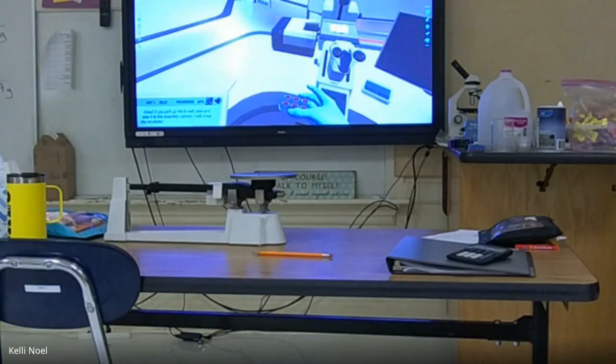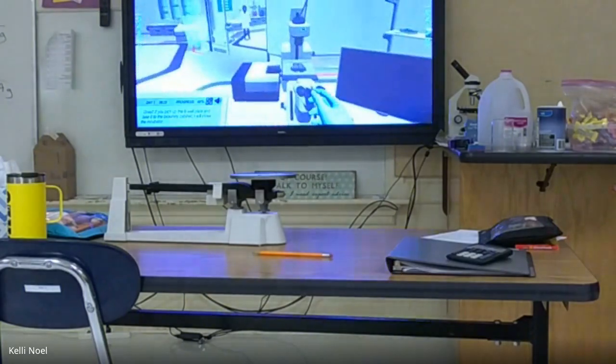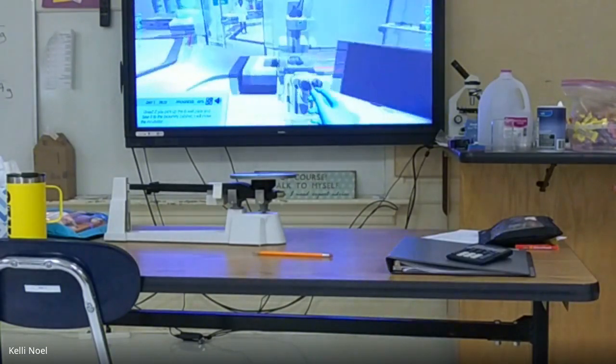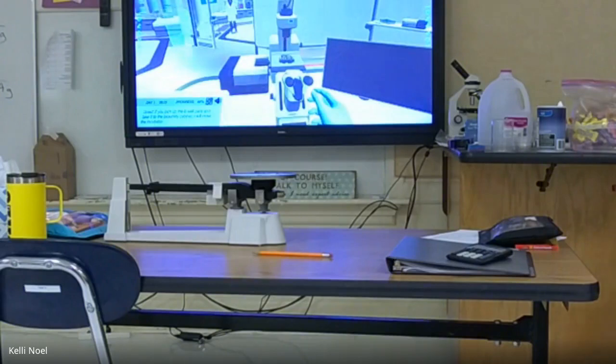Here's the microscope we're going to be using. Feels like one of the games I played, the Walking Dead game.